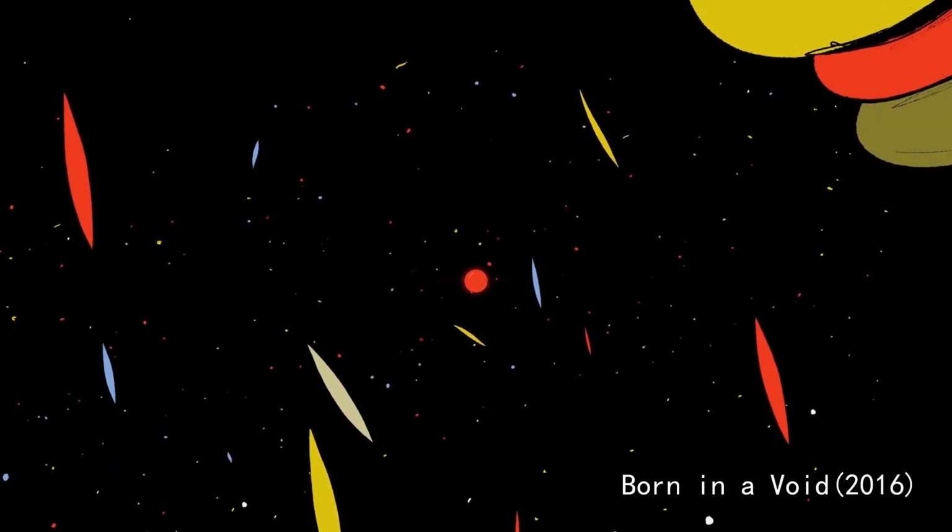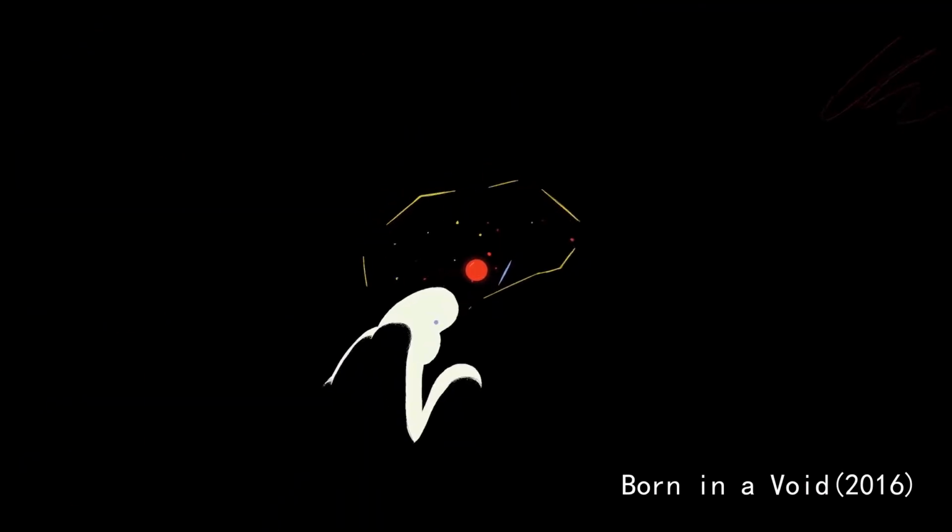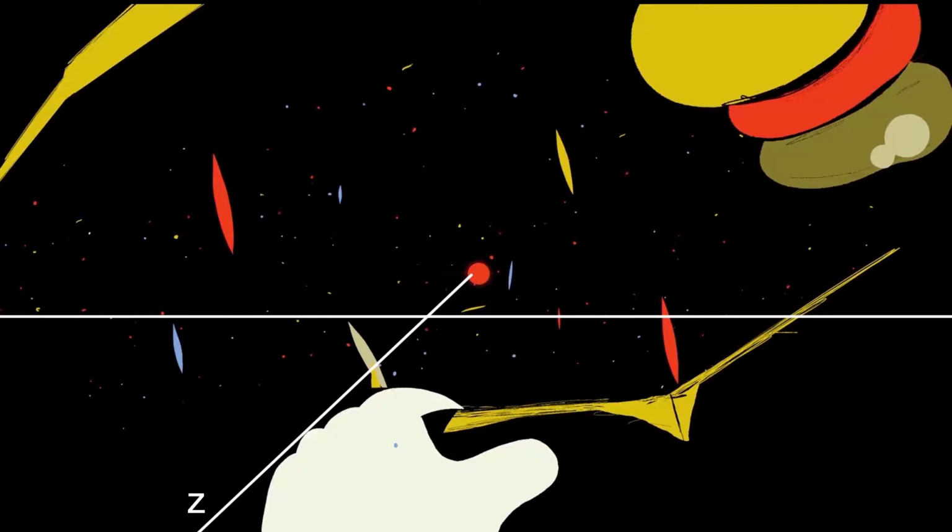The first method is about the use of camera. Take this animation called Bone in a Void as an example. This movement here created a depth for audiences by zooming in and zooming out. We can imagine there is a z-axis in the canvas.